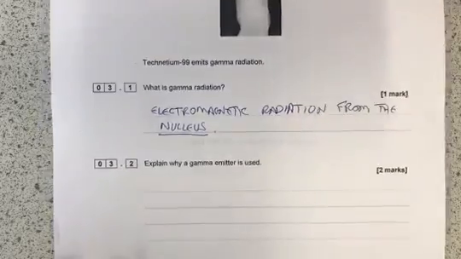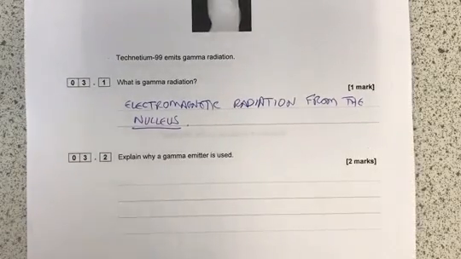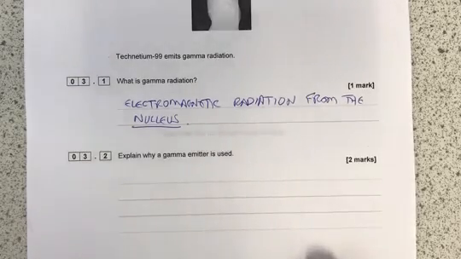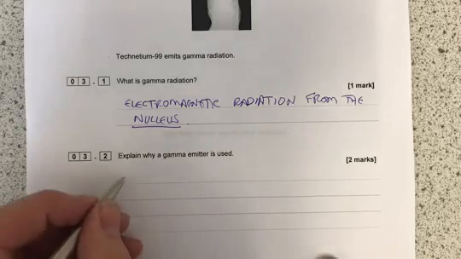Part 2 is asking you or quizzing you regarding the properties of gamma radiation itself. So explain why a gamma emitter is used. You'll get 1 mark for basically saying that gamma is the most penetrating of the 3 types of nuclear radiation, so therefore a large proportion of that will be able to leave the body. 2nd mark will be therefore saying, okay, so it gets outside the body, therefore why is it being used? Well, a gamma emitter is far more easily detected outside the body. So something along these lines should get you 2 marks.